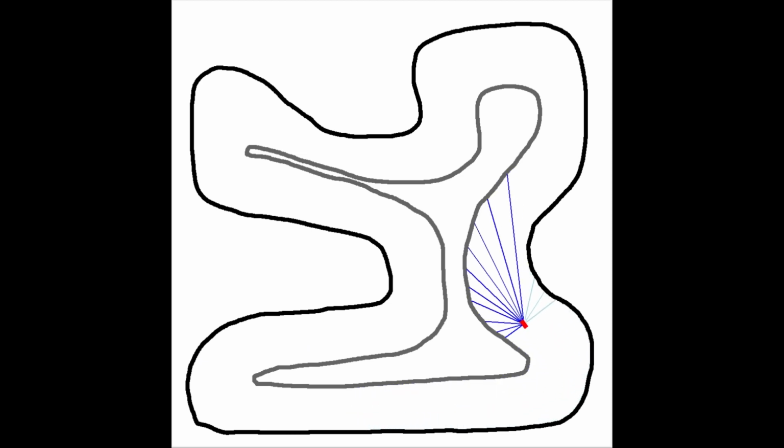And the reason I'm doing this is because using that information, I can know whether the car is going in the right direction or the wrong direction, because if the very left raycast is hitting the inner wall and the light blue raycast, or the very right raycast, is hitting the outer wall, I know it's going in the right direction. If it's the opposite, I know it's going in the wrong direction.